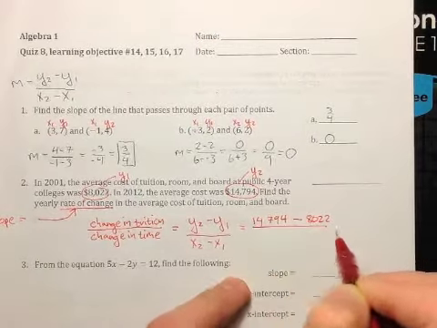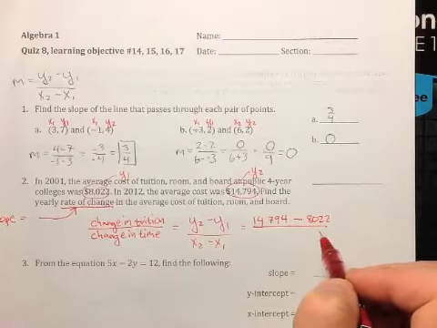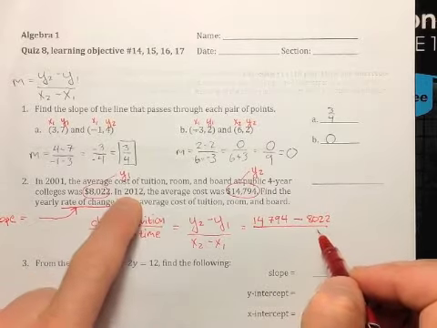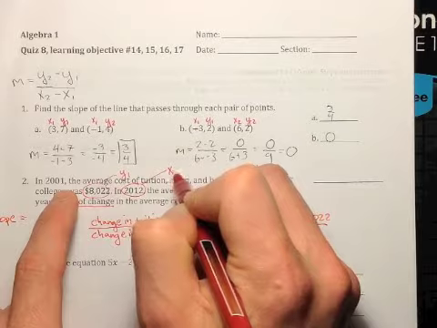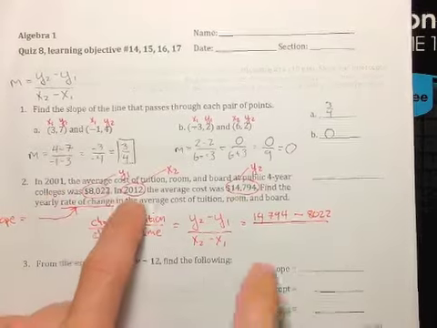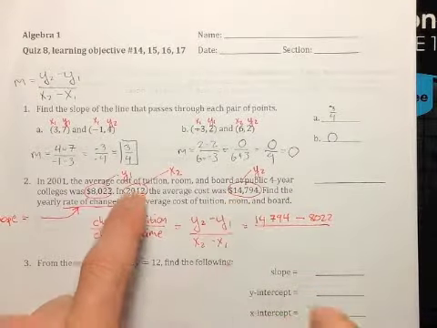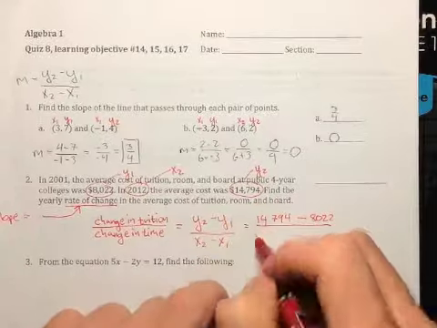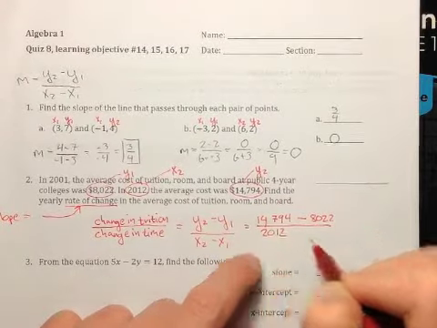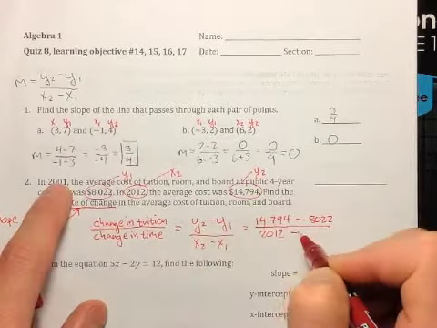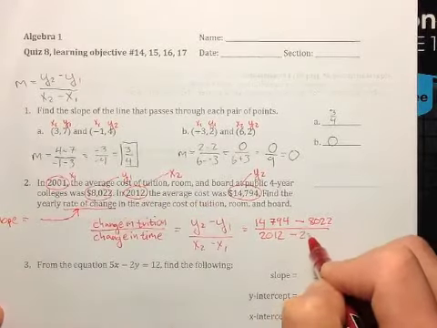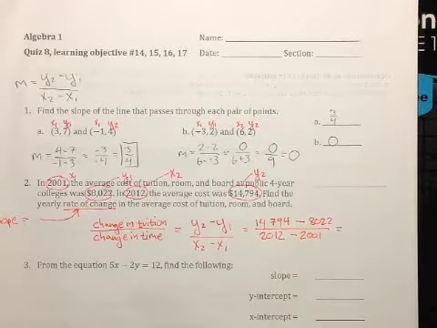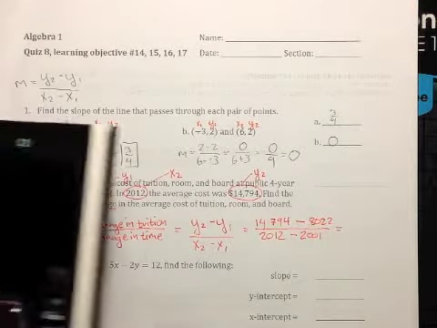And then we divide that by, now the final year is 2012. This is our x2. Okay, notice that the x2 and the y2 are paired, and they are on top of each other in the slope formula, minus where we started. This is our x1, 2001. Okay, so we can do that in a calculator real quick.